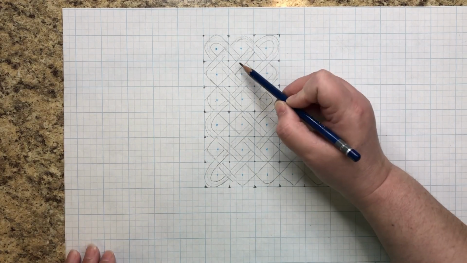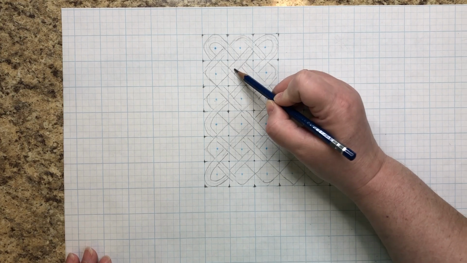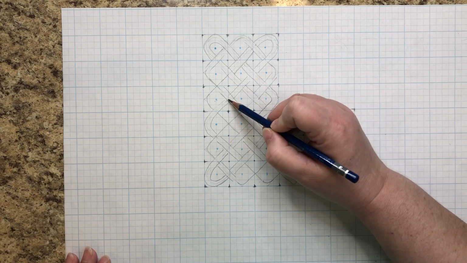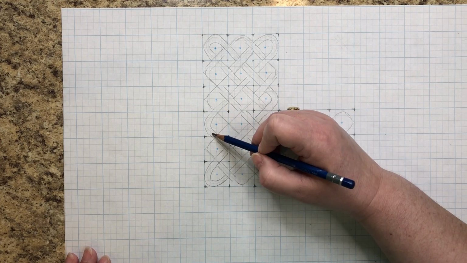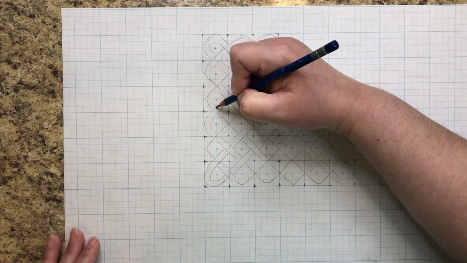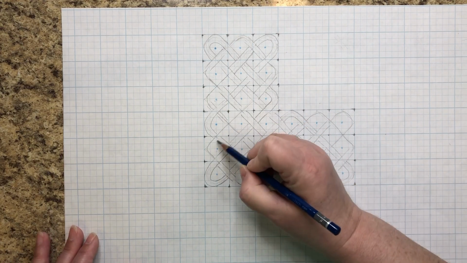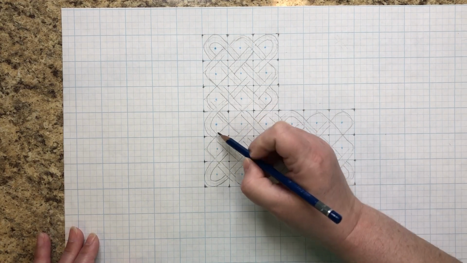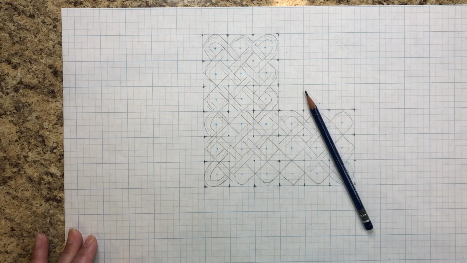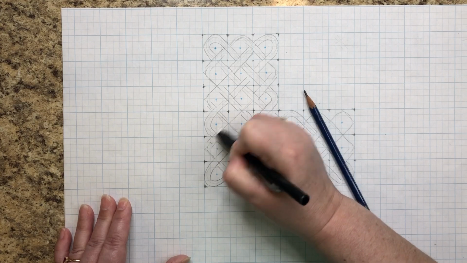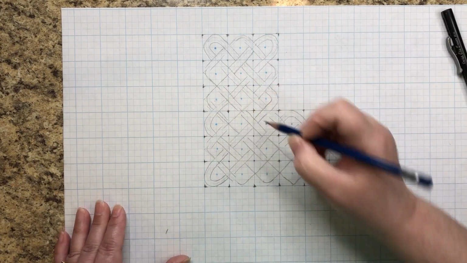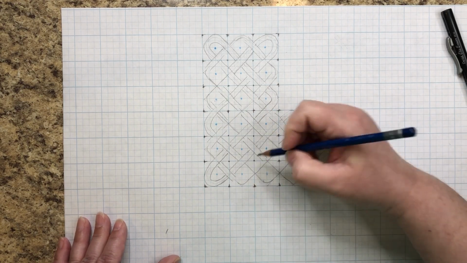Where were we? Okay, we were here, so we were over, under, over, under, over, under, over. All right, and this is going to be under, and then over was already done, and this will be under.